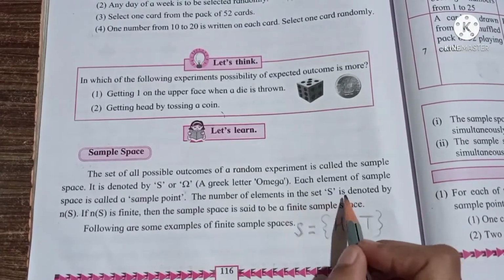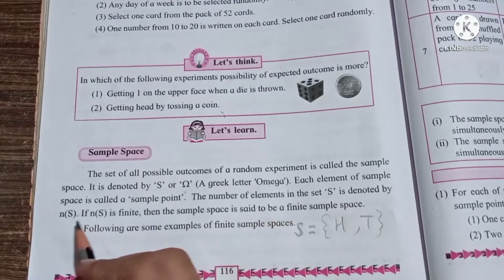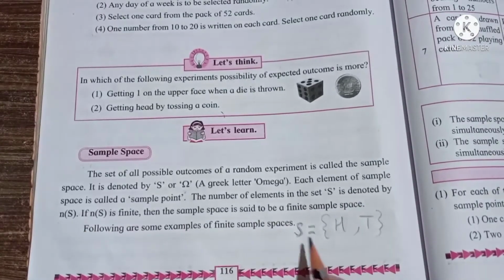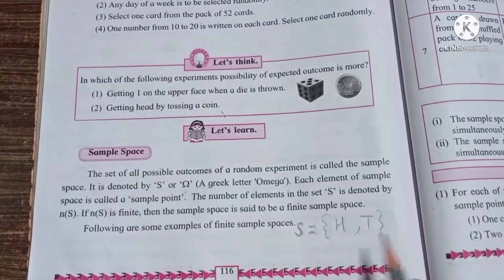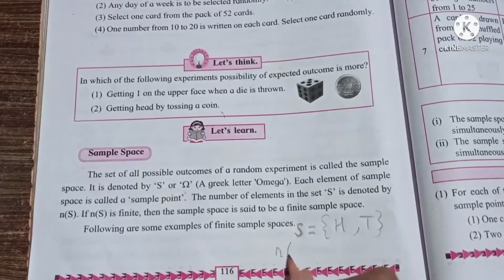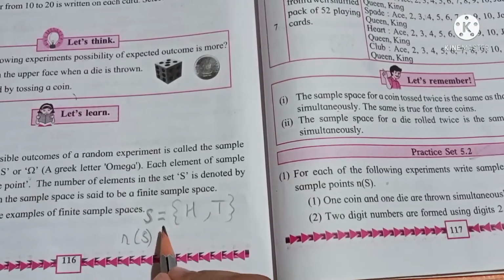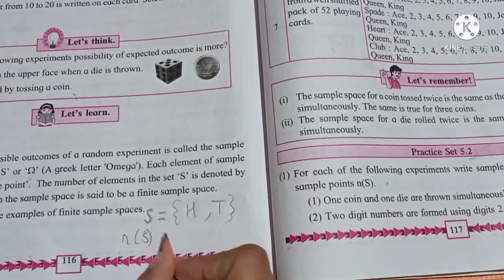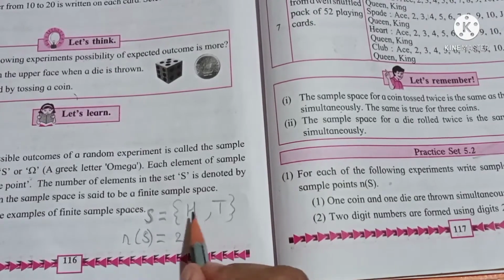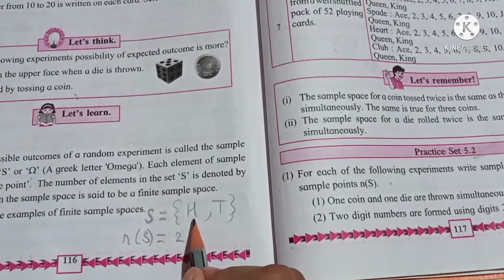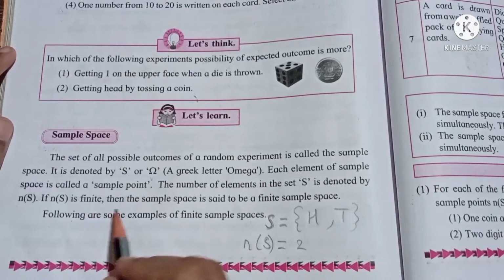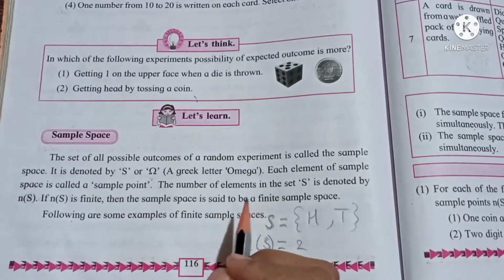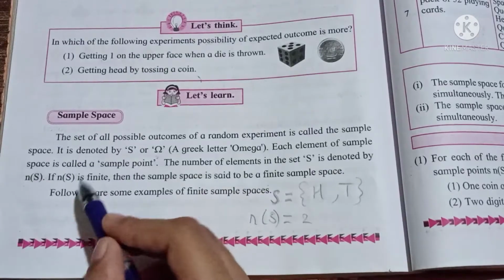The number of elements in the set S is denoted by n(S), means if this is our sample space, the total number of outcomes our sample space contains is denoted by n of S. The total number of elements for this example of sample space, that is n of S, is equal to 2, because this sample space contains two possible outcomes or elements. If n of S is finite, then the sample space is said to be a finite sample space. Here the word finite means countable.